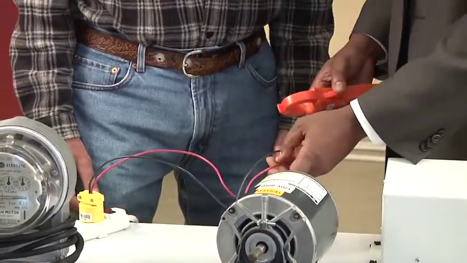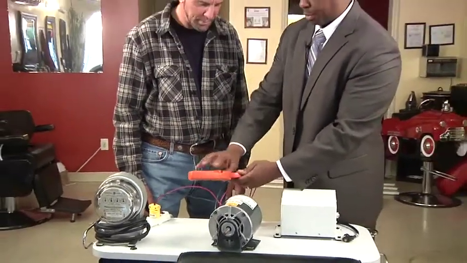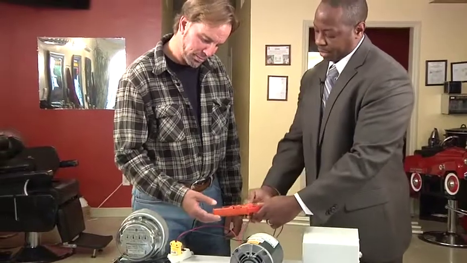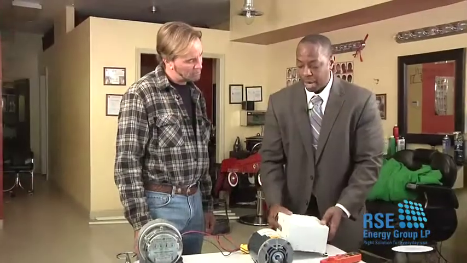Okay, and we're going to take another reading on the actual distribution side to see what that motor is pulling in, what it needs to actually run. 4.89, more or less the same thing as what your electrical company is giving you. Okay. So now we will actually introduce the treatment into the operability of this motor.